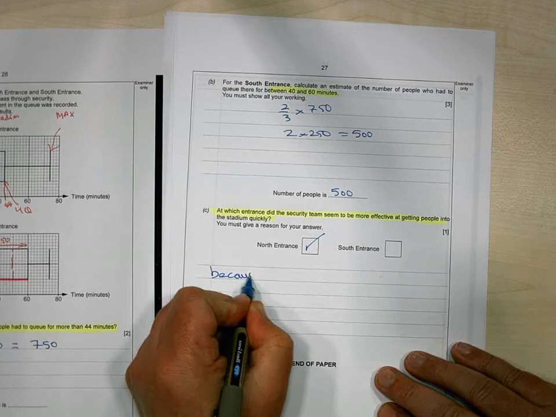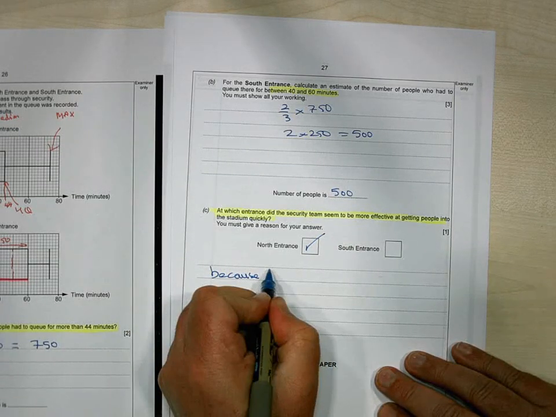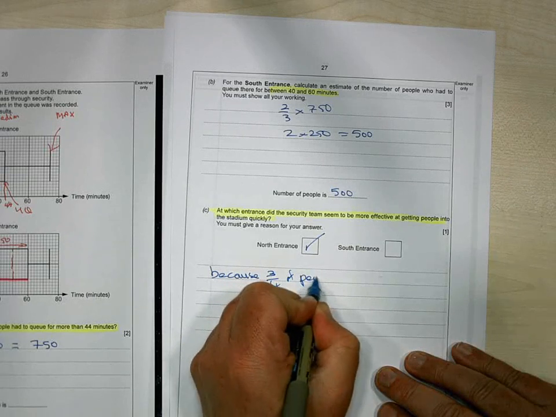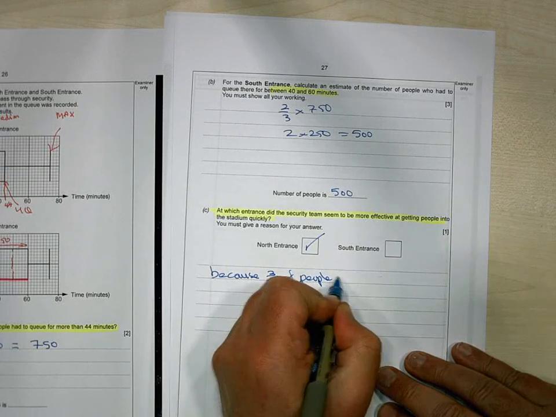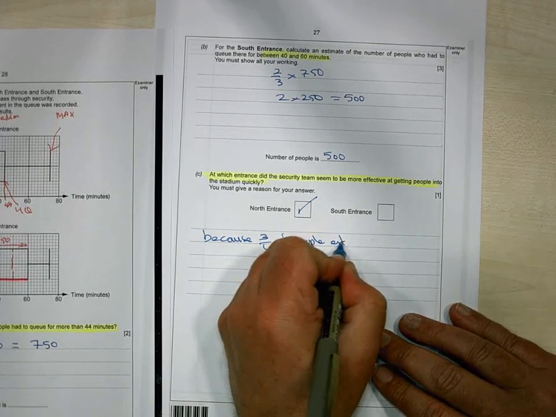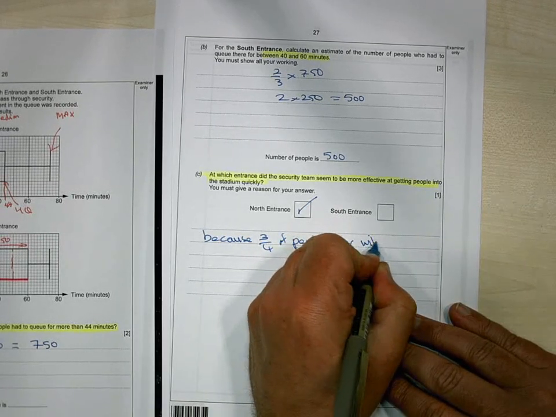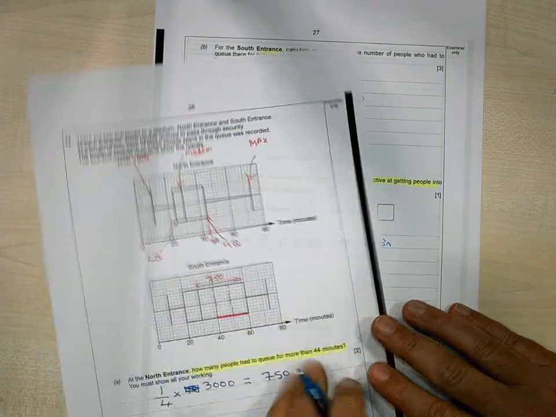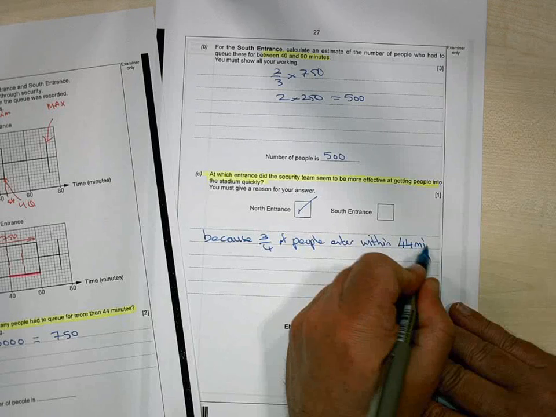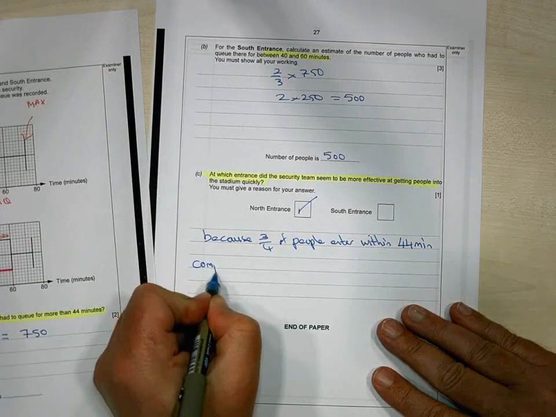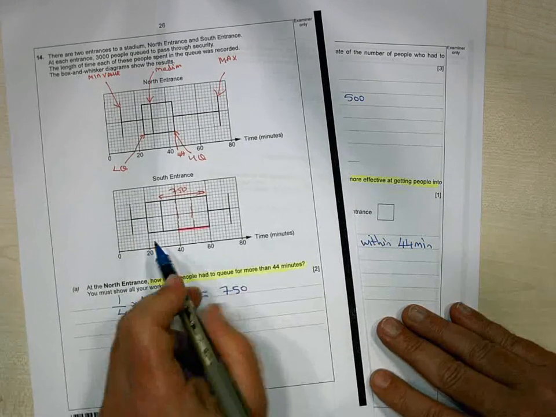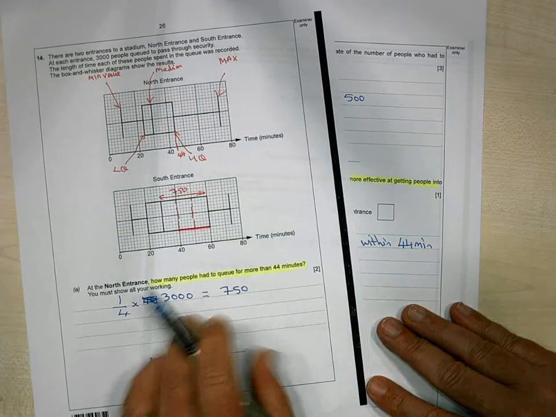So we can say because 3/4 of the people enter within 44 minutes, compared to 60 minutes in the south.